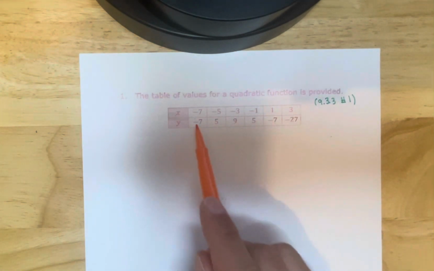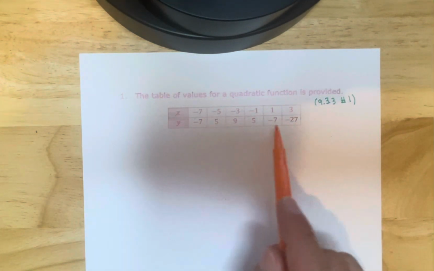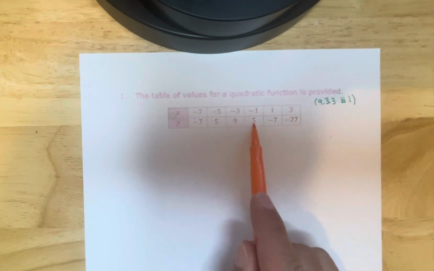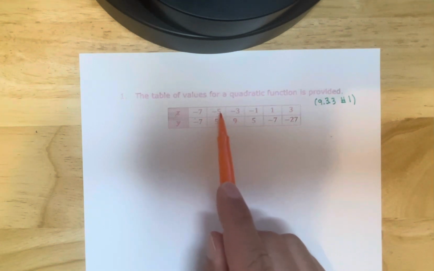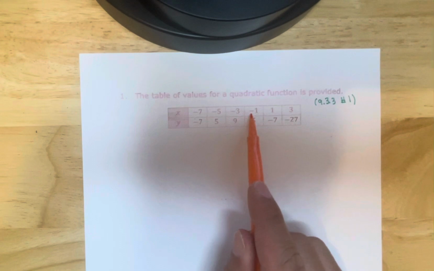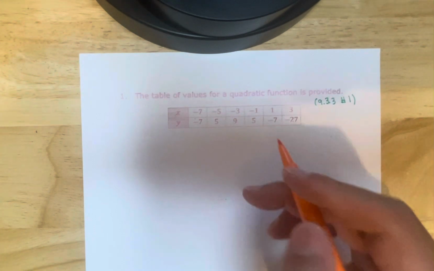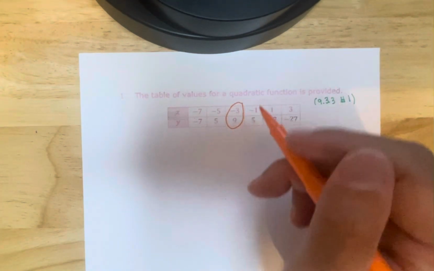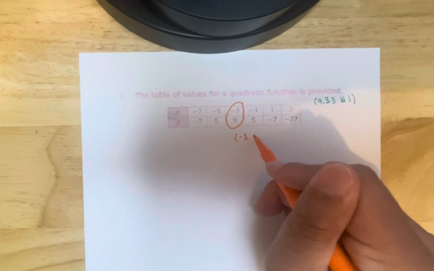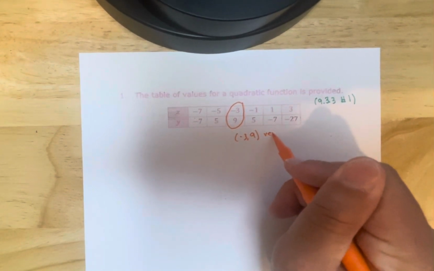So I have negative 7, but they're farther apart. I'll notice 5 and 5 are next to each other, which means I'm going to ask myself, what is the number between negative 5 and negative 1? And that number is actually negative 3. So I now know that this right here is the center point of my graph. Negative 3, 9 is my vertex.